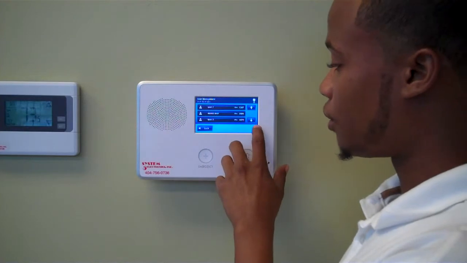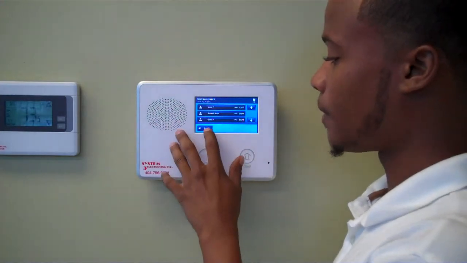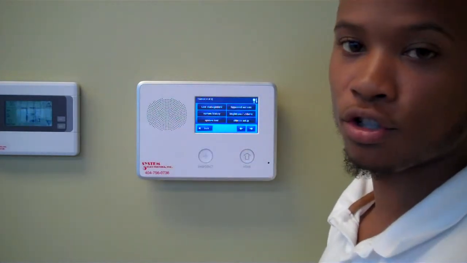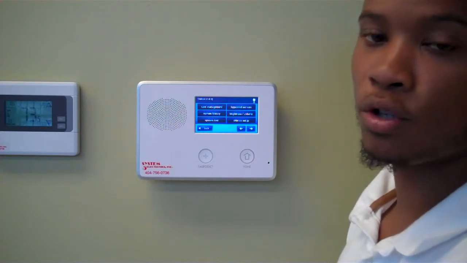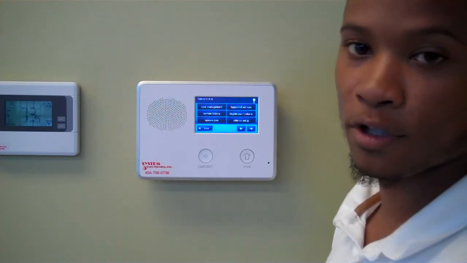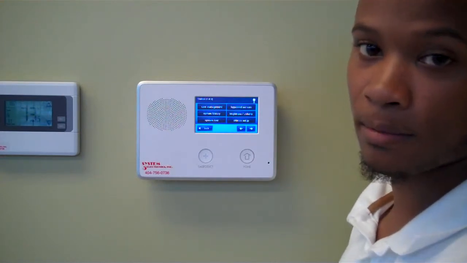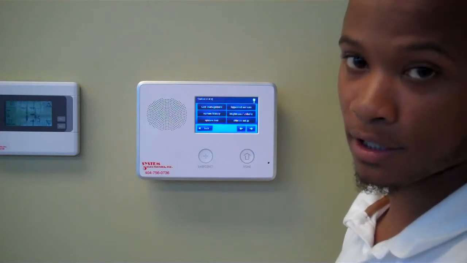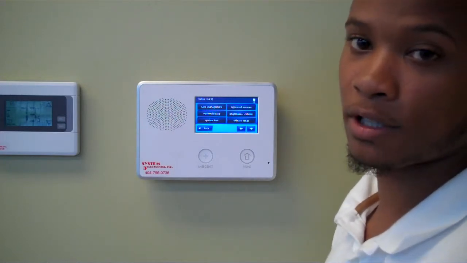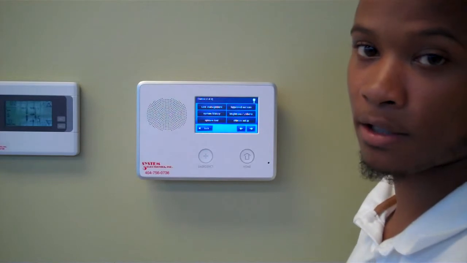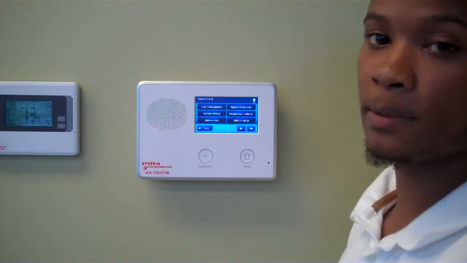The next code I'm going to show you is your duress code. In most cases, it is your street address number. This code is used if you were followed or forced in to disarm your system. You would use that code instead of your disarming code. It will disarm your system, but it sends a silent panic to the monitoring station and the police will be dispatched.